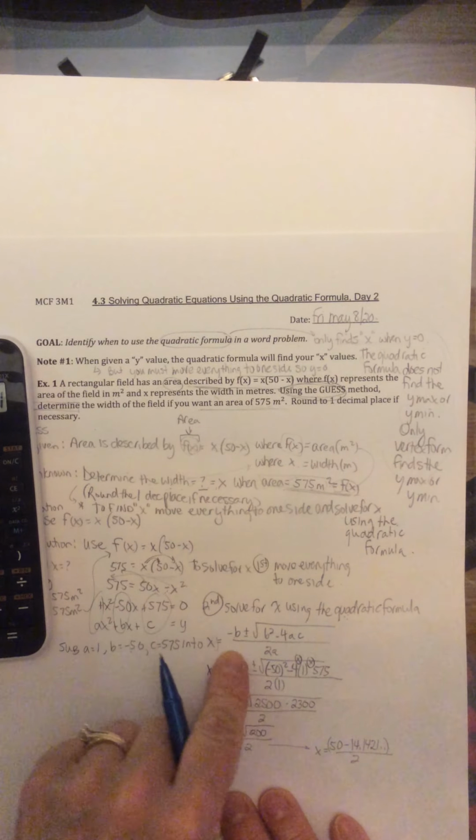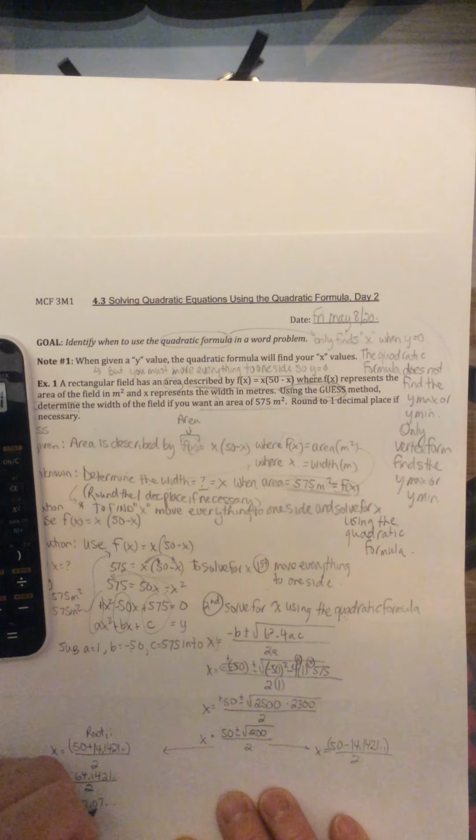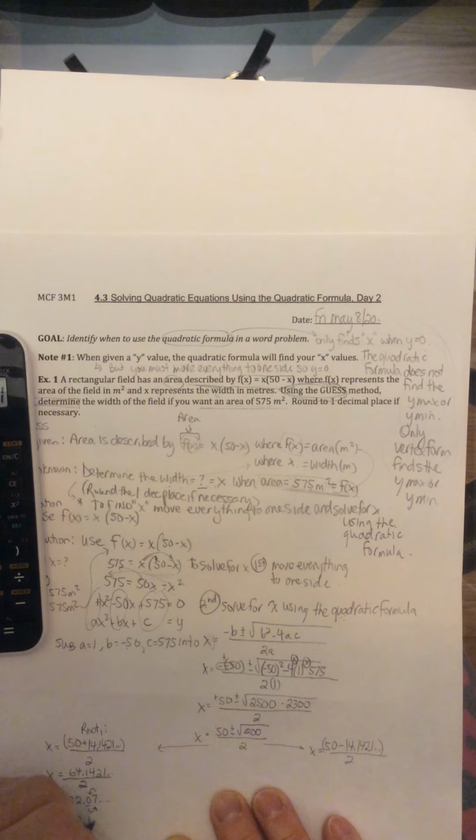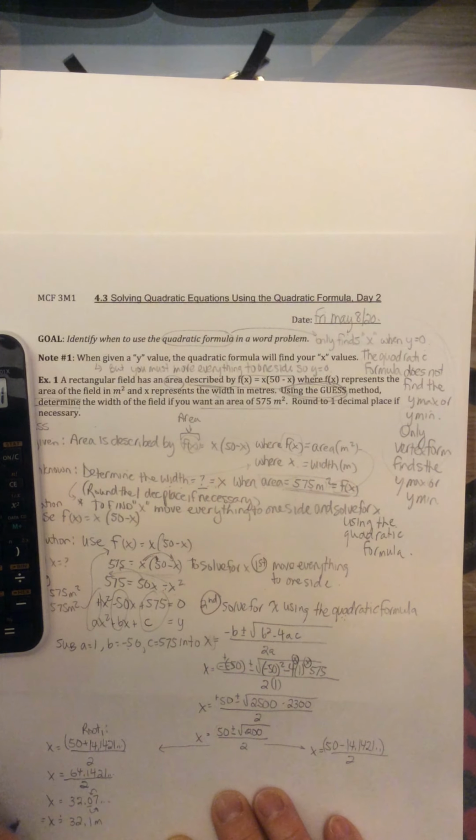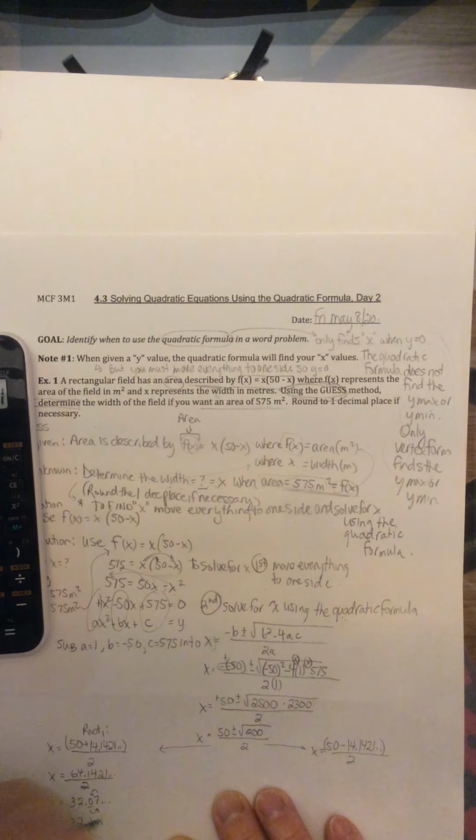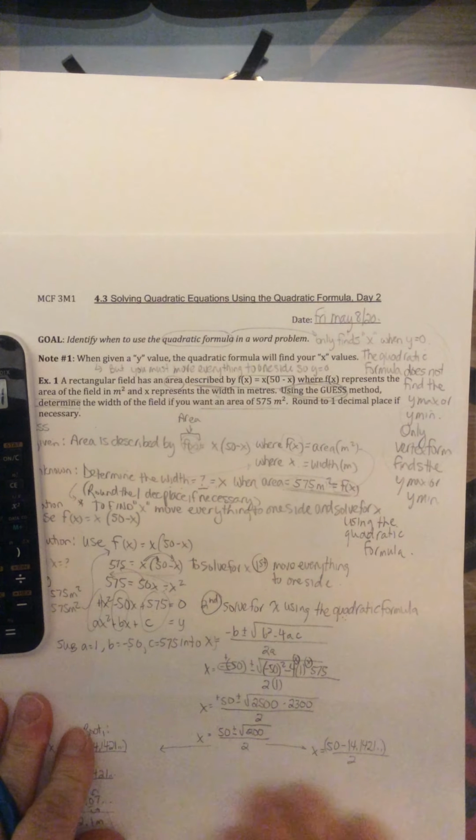We're told to round to 1 decimal, so x is equal to 32.1 meters. And that's the width.